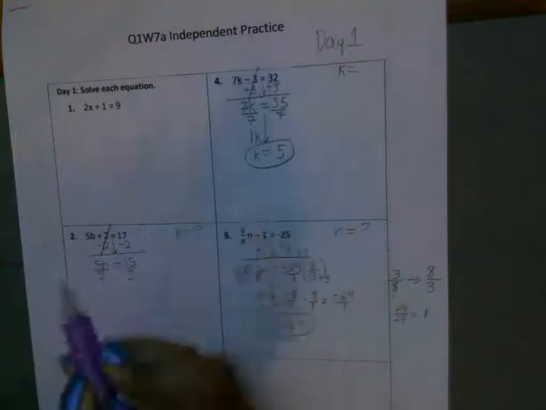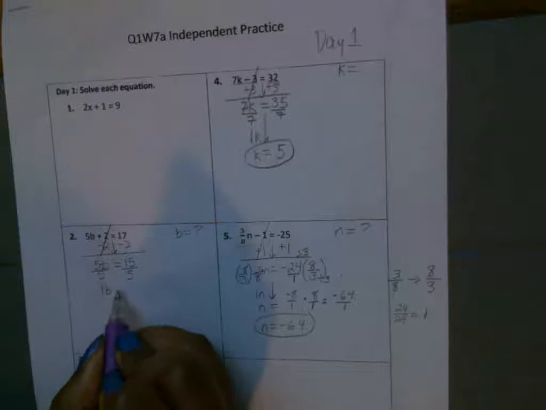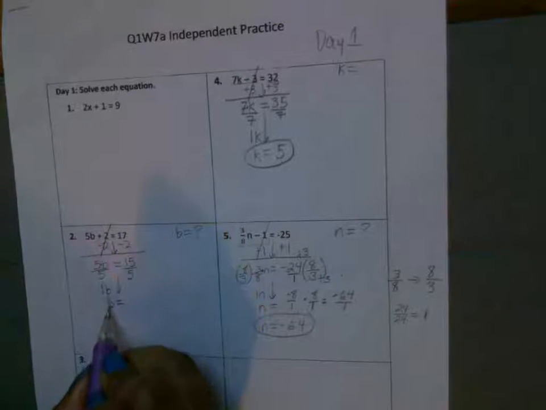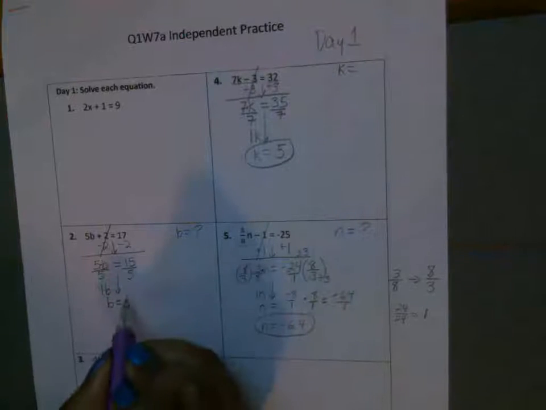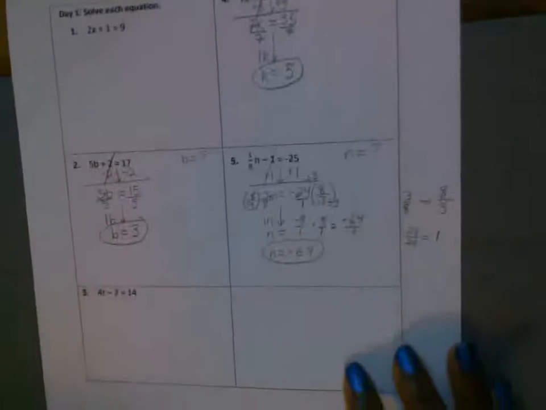5 divided by 5, or 5 goes into 5 one time. So that gives you 1B. 1 times B is just B. So you get 1B or just B. 15 divided by 5 gives you 3. So B is equal to 3. Okay?